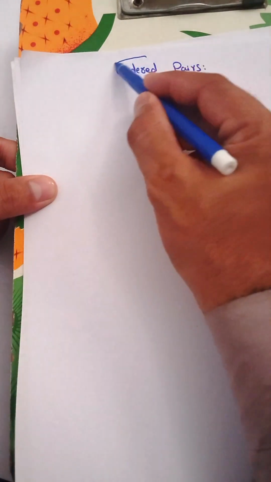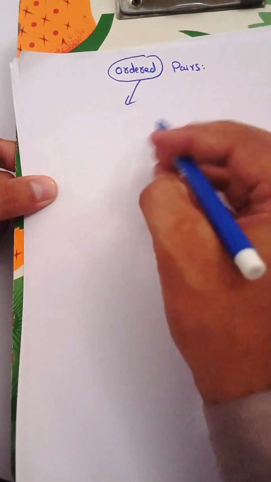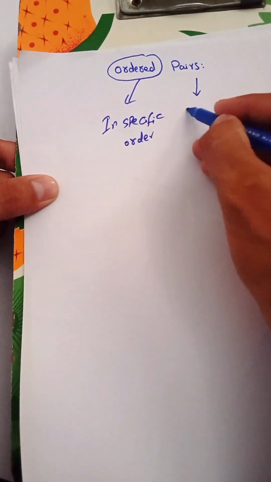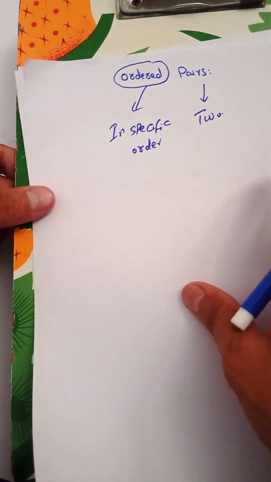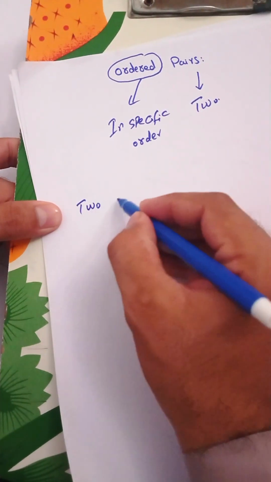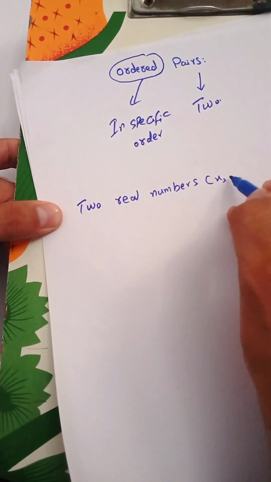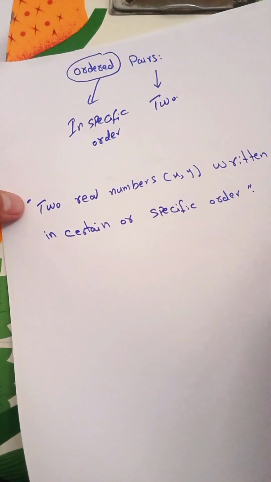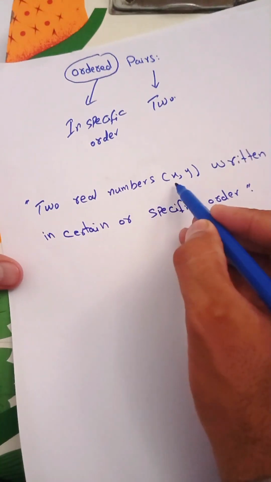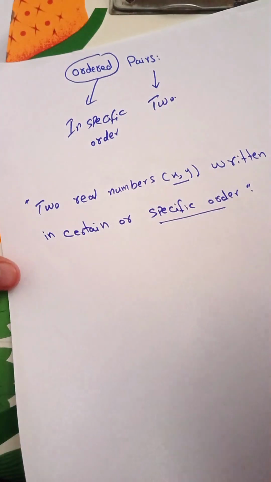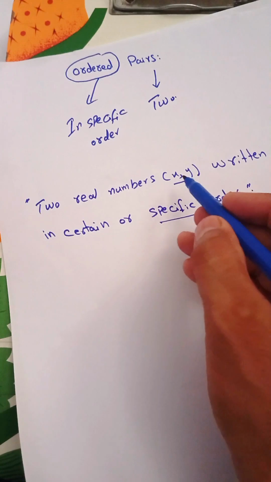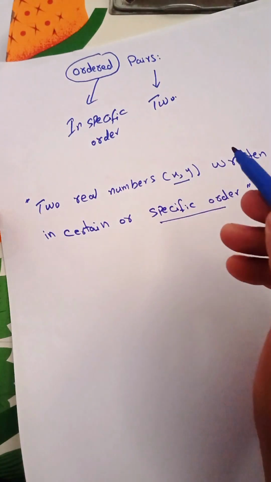So the word ordered means in a specific order, and the word pair means two. So what will be the definition of ordered pairs? Two real numbers x and y written in a specific order. This is the definition of ordered pairs. In simple words, you can say that two real numbers x and y written in open brackets are called an ordered pair.